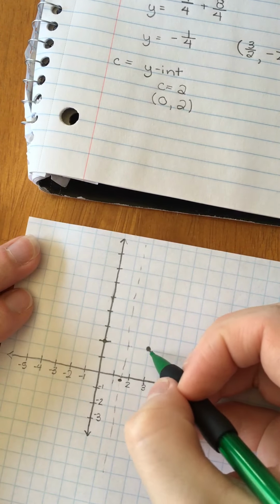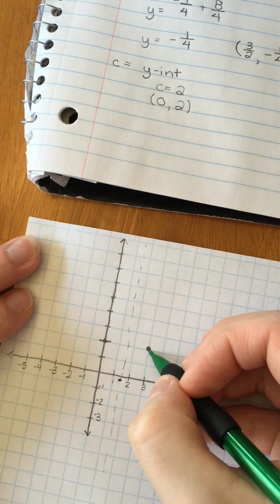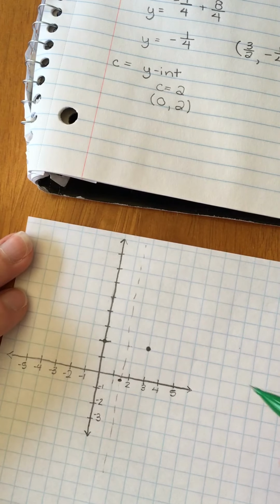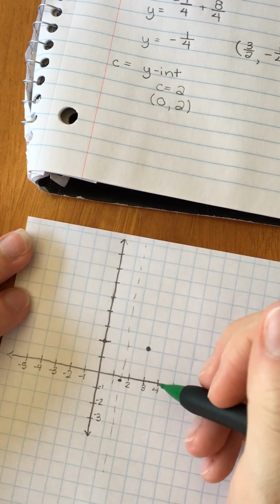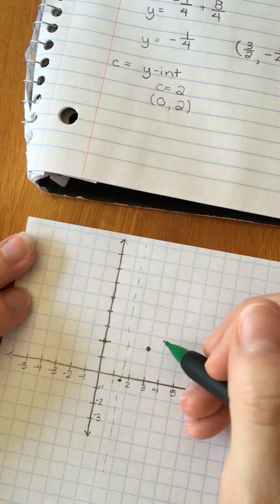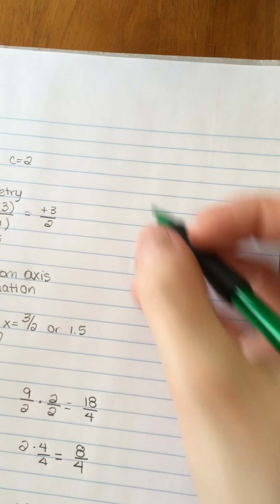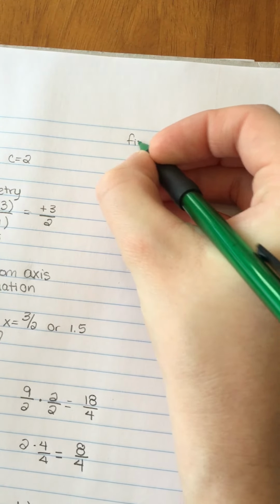So you can mirror points, they are on the same place on opposite sides of the line. It has to be exactly even. And if I wanted to find another point for my graph, we could do 4, since that's the next number here. So we will find another point.